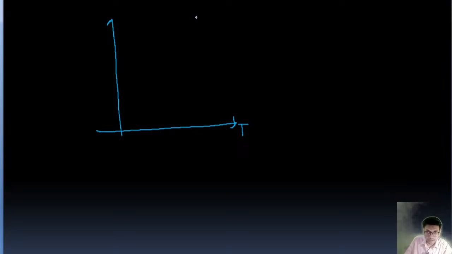I'll explain it by graph as well. If we draw the graph between temperature and resistivity, as we decrease the temperature, the resistivity also gets decreased.